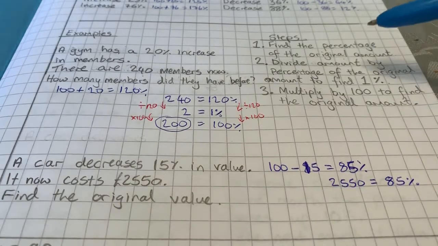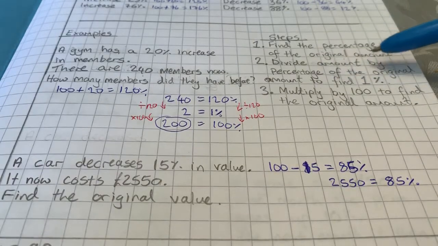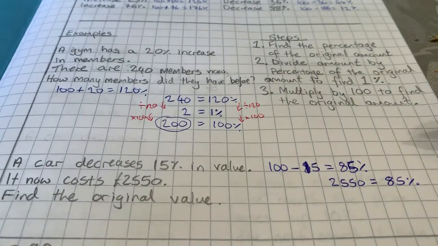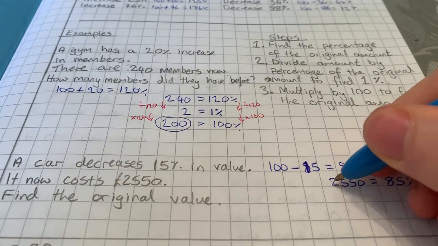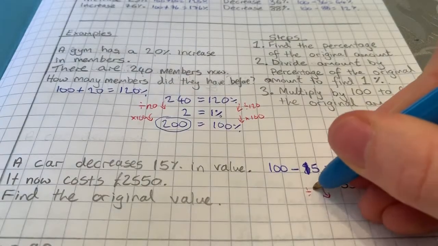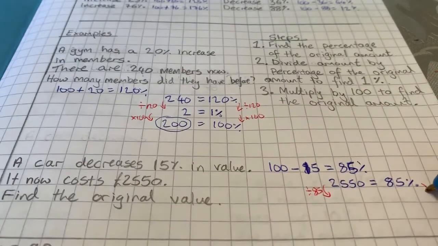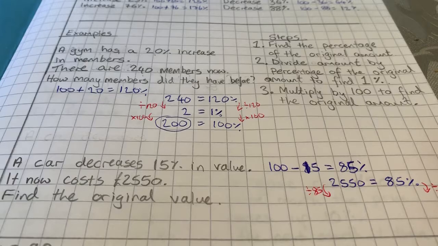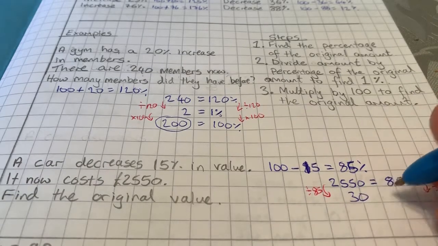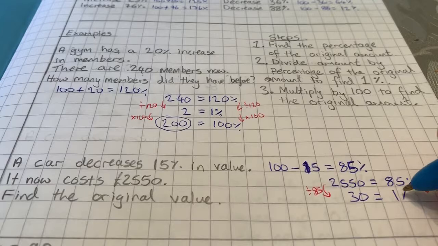Going through the steps, divide the amount by the percentage of the original amount to find 1%. So I'm going to divide 2,550 by 85, on each side, and that will give you a value. If you put it into your calculator, it should give you 30, and that will be 1%.